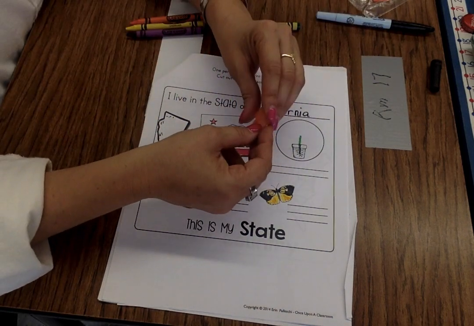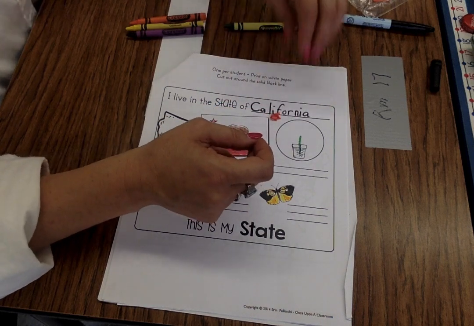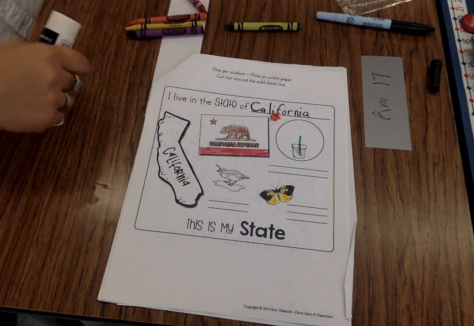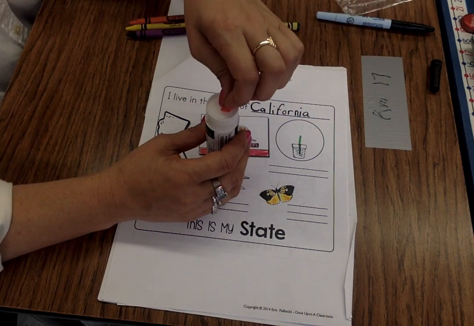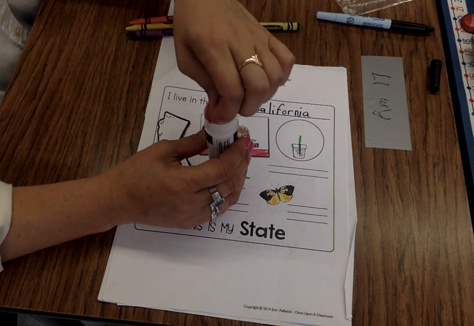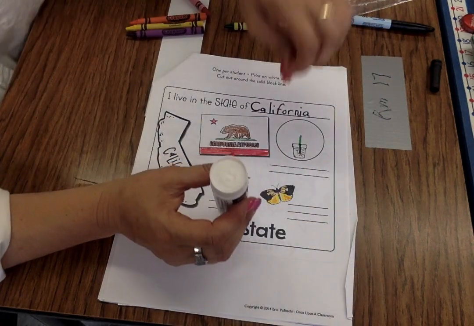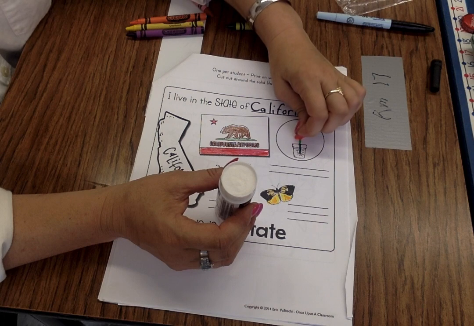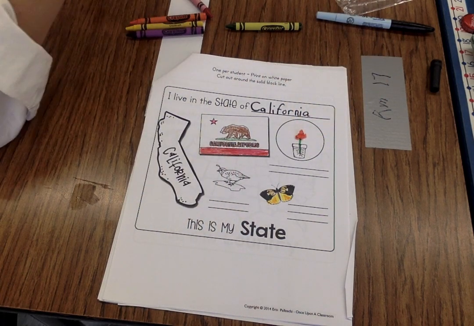And I'm basically just going to crunch that up. That's going to be my poppy. And I am going to rub that on top of my glue stick so I can get a lot of glue on there. And then I'm just going to press this here. Ta-da! There's my California poppy.